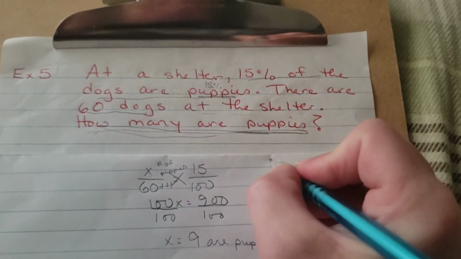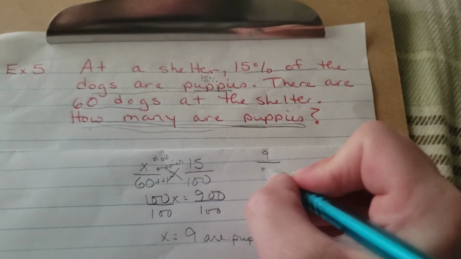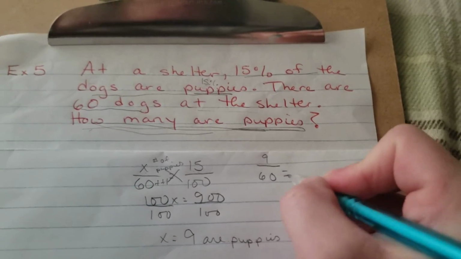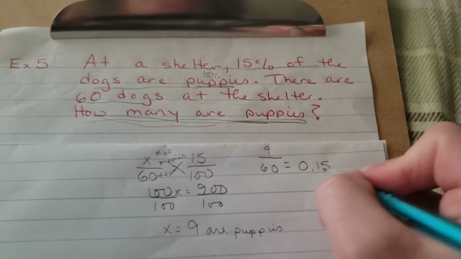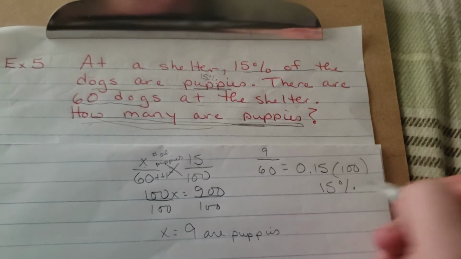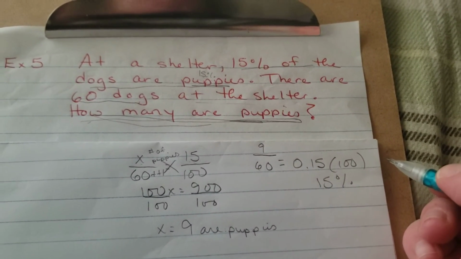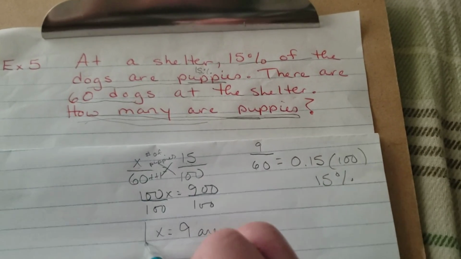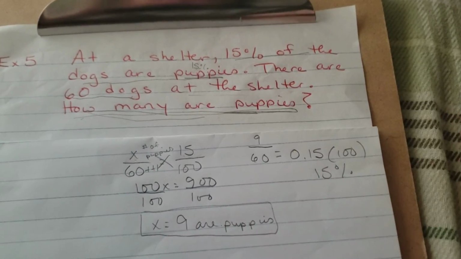Also, I could set up the fraction 9 puppies over 60 total. I could divide that out and get 0.15. Multiply that by 100 and get the 15% that represents the number that are puppies. So the answer to this problem is 9 puppies.